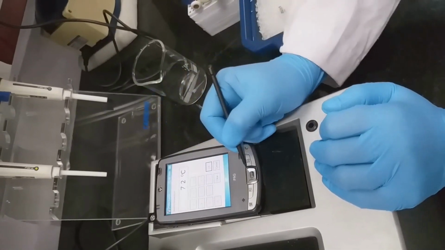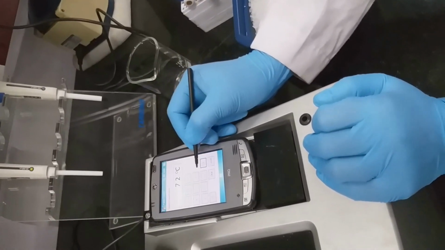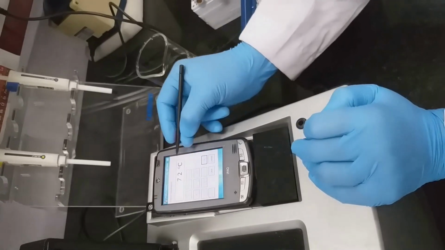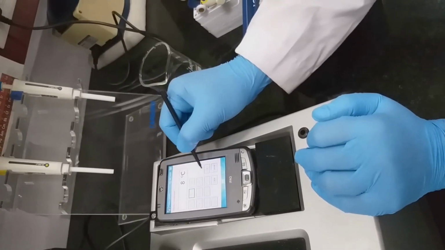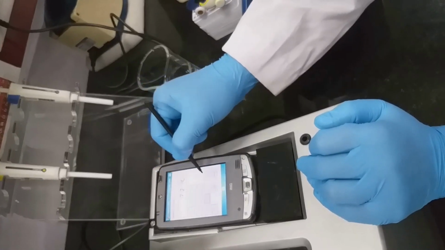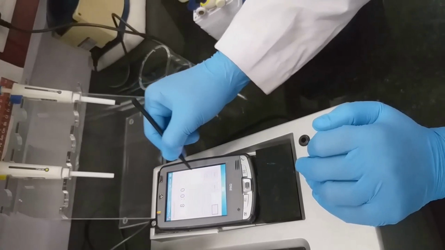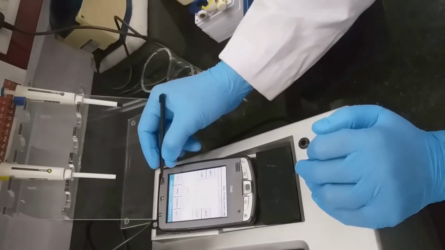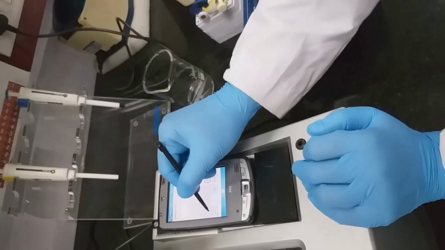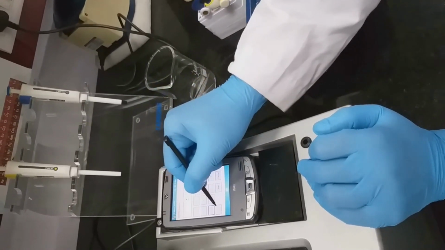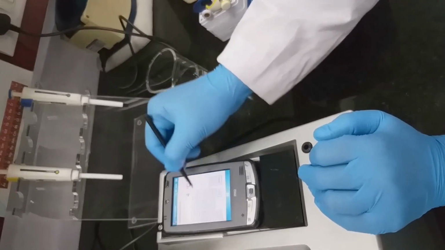Extension time should be given 1 minute per kb. And here the final extension should be given 10 minutes and hold at 4 degrees Celsius.